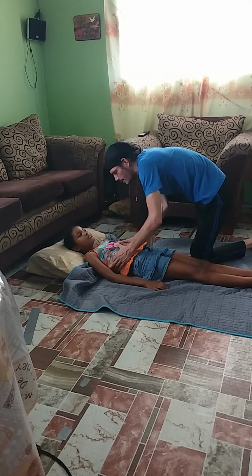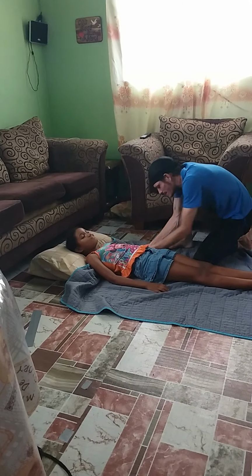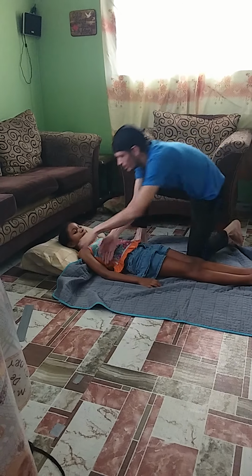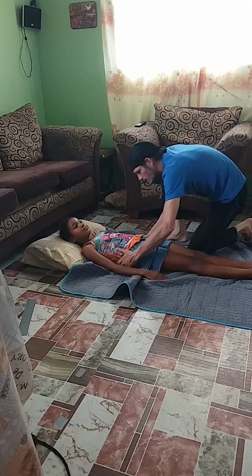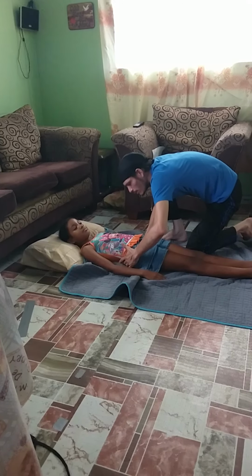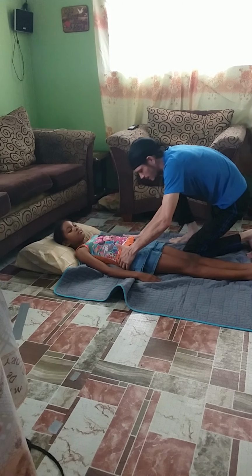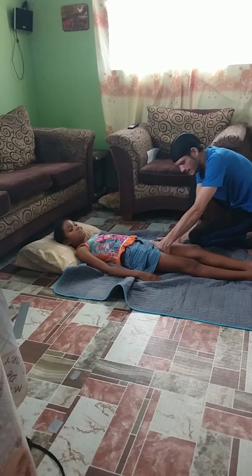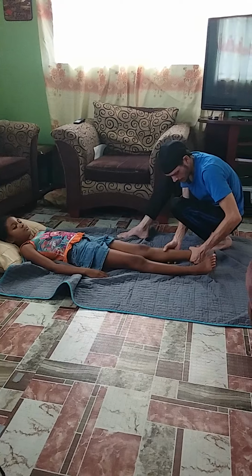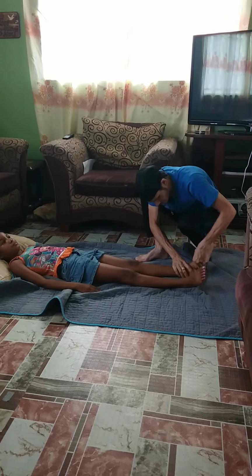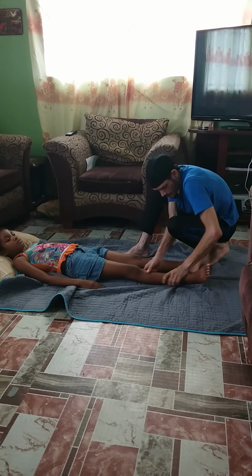Checking back again, DCAP-BTLS. The arms, looking for DCAP-BTLS, and the crepitus, my patient. Check the pelvic area for stability. I would press in and down, making sure the pelvis is stable. Go down the legs, looking for any DCAP-BTLS. DCAP-BTLS on the side.